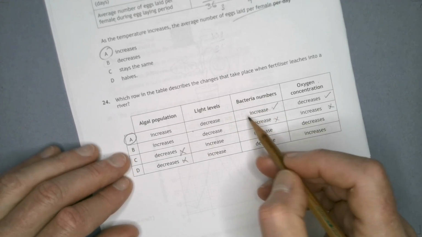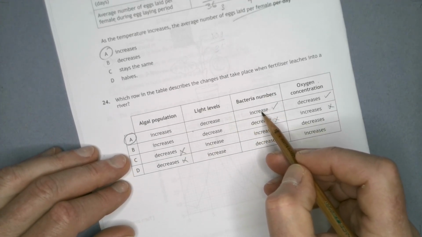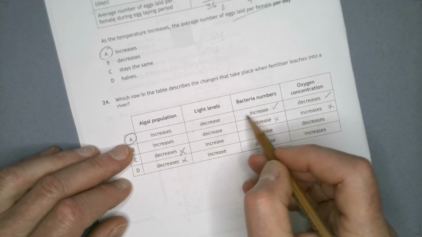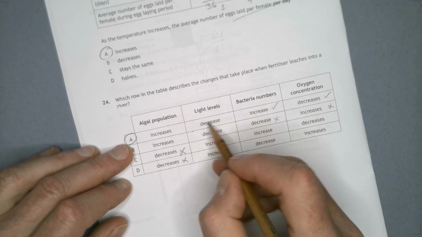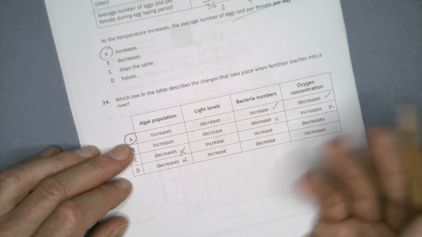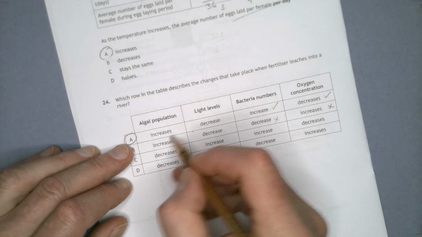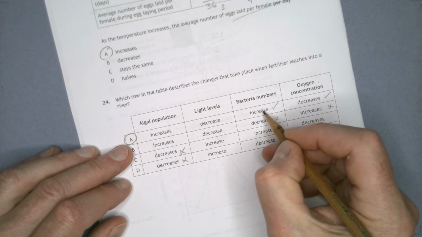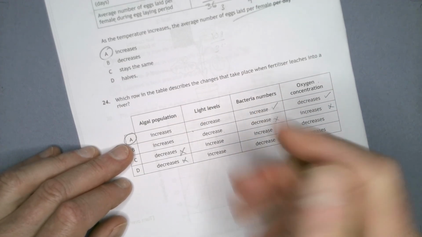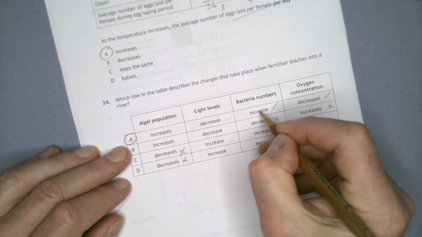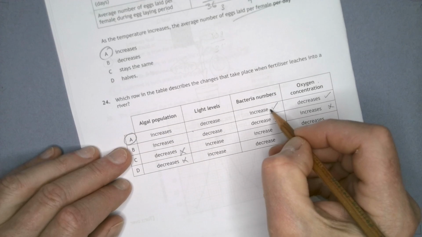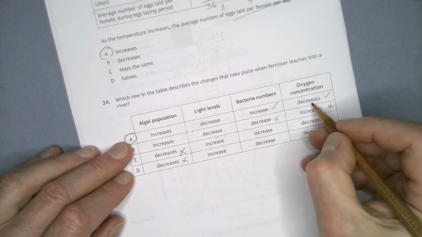Okay, this is a bit of a tricky one. You have to work through the process. If you've got a big bloom in algae, then what's going to happen is that the organisms underneath the algae, particularly the plants and things, are going to die. But we're also going to have algae dying more rapidly as well in the surface water. But the organisms in the plants, particularly in the lower part of the water, are going to die, and that's going to increase bacteria numbers because the bacteria are going to consume them as detritivores.